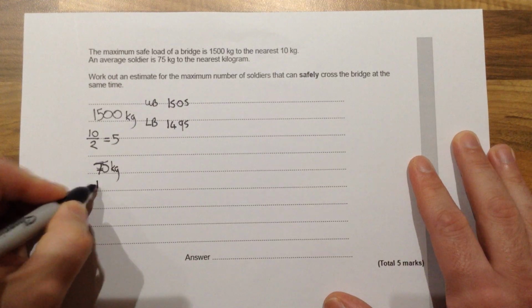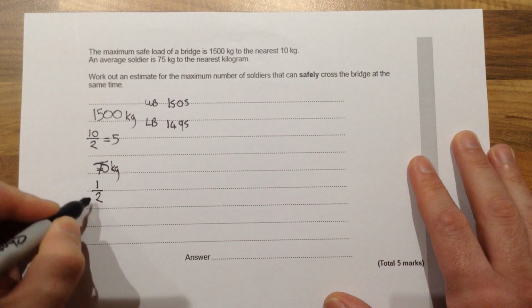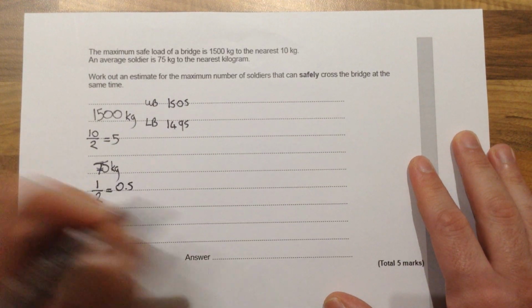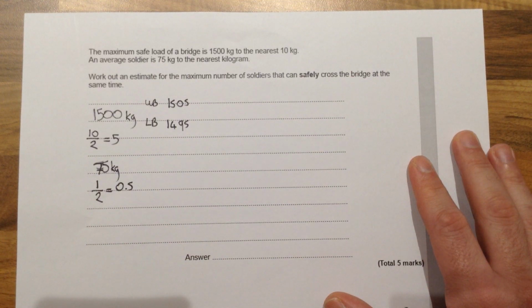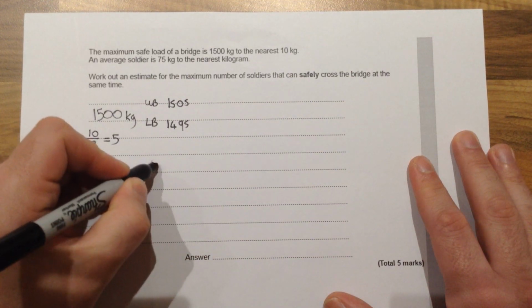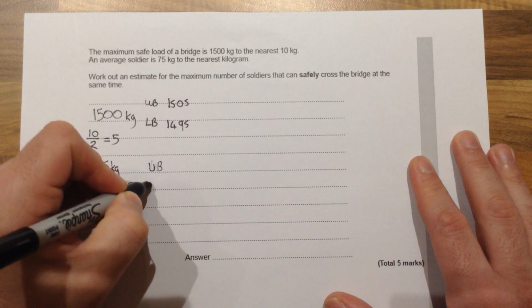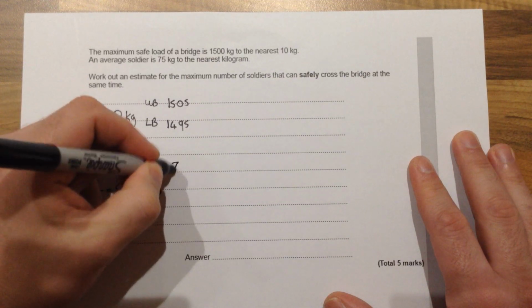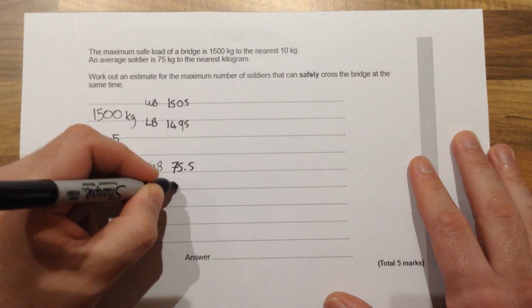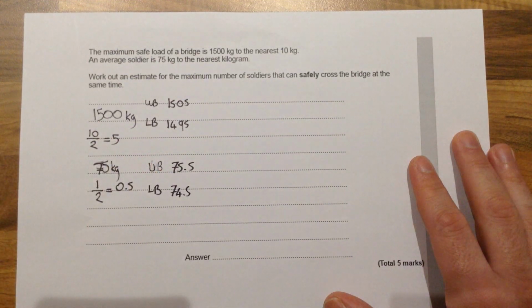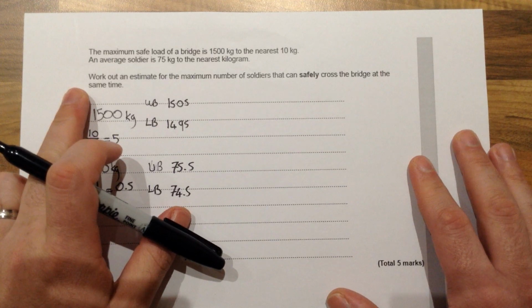So here we've rounded to the nearest 1 kilogram. So half of that gives us 0.5 kilograms. So 0.5 above and below would give us 75.5 and 74.5 kilograms. Now, as I mentioned before, this is a little bit different.